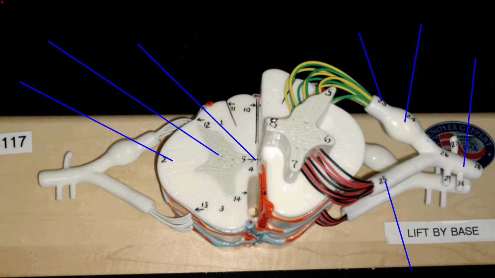We already said that the gray matter and the white matter are located differently in the spinal cord than in the brain.